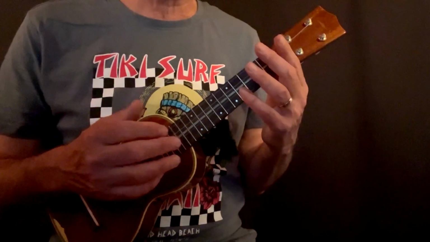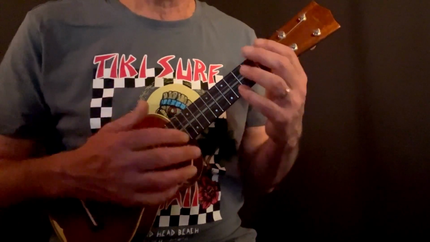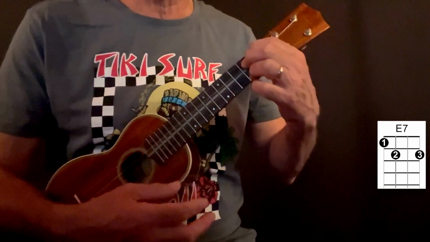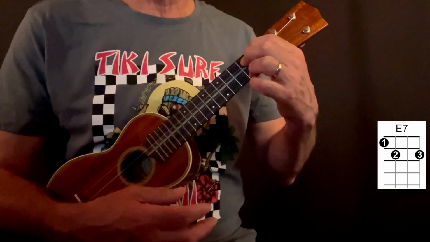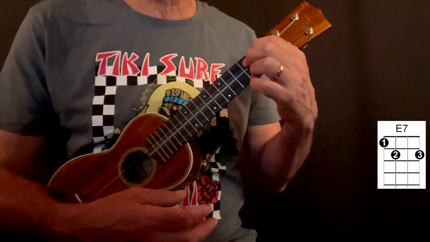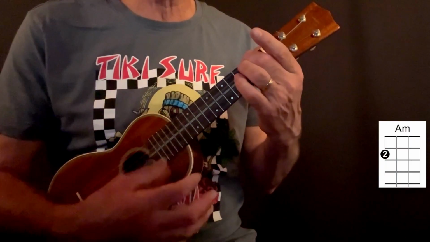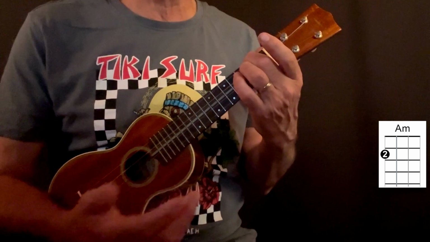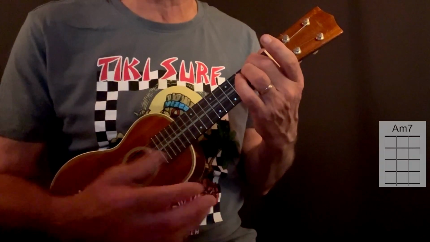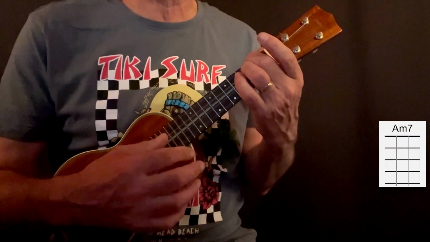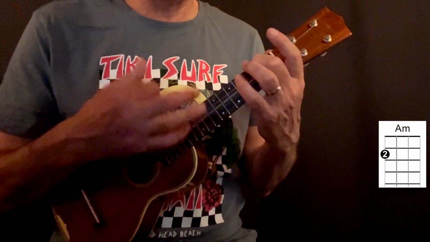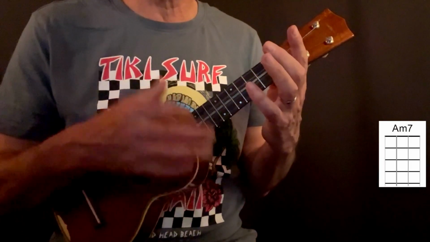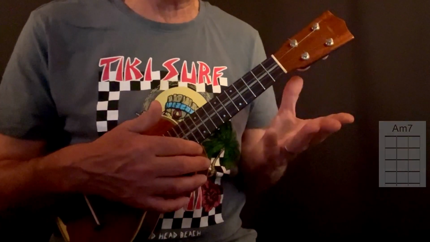In the first 2 bars of the B section, bars 9 and 10, we go back to E7 for 2 bars. Then we play bars 11 and 12 as 2 bars of A minor. Again, we could play these 2 bars, or maybe just the second one as an A minor 7 to add a little more colour. So maybe something like that.